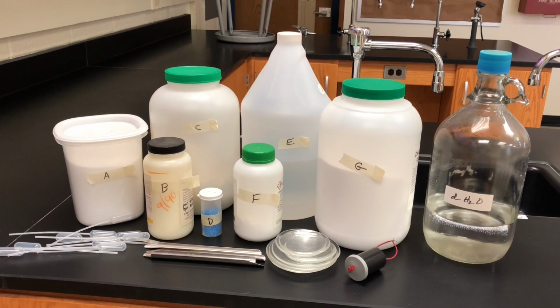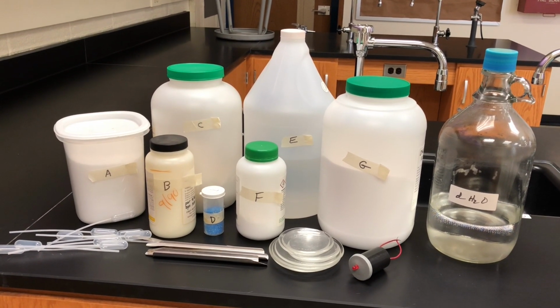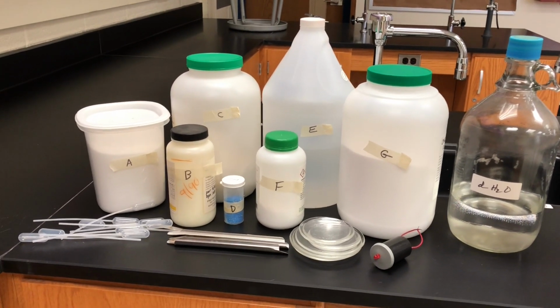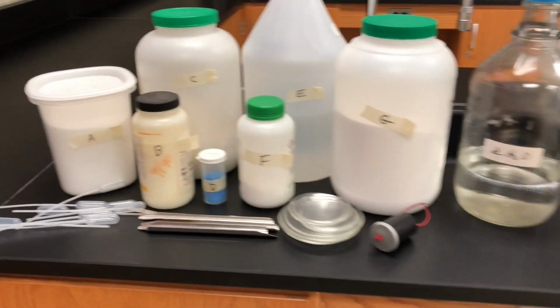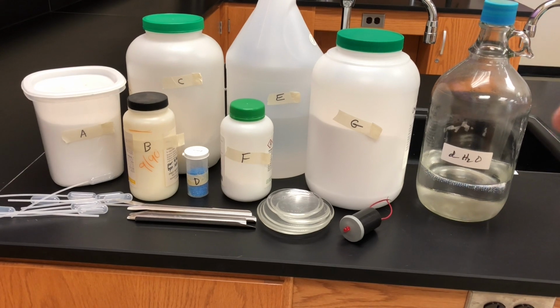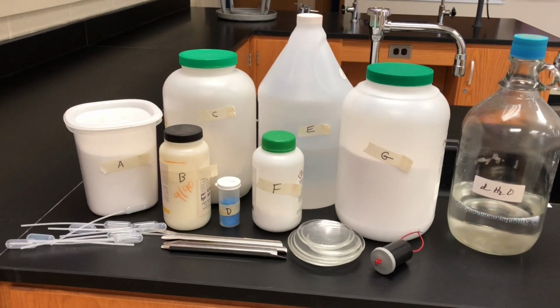We have some water on the right. We have some scoopers. We have some watch glasses so we can do our mixing and our dissolving there. Some pipettes. And this item right here is a conductivity tester. So when it conducts, the current will be completed. There's 2 wires on the end. And then when it lights up, then you know it conducts.